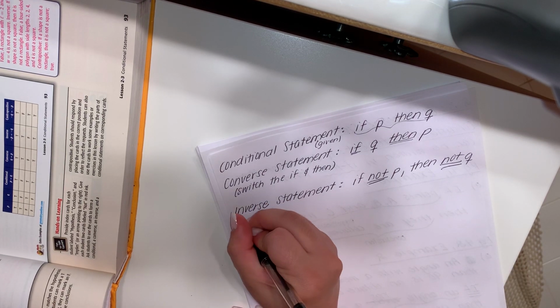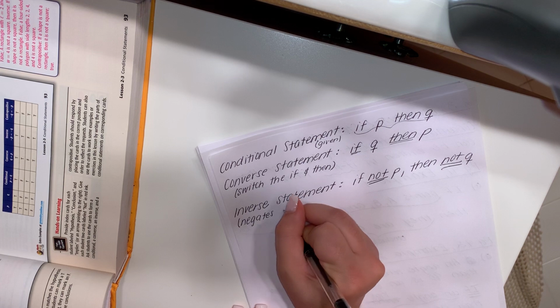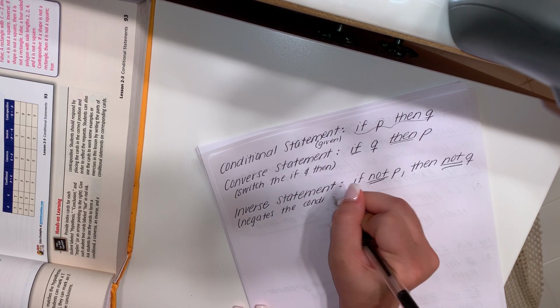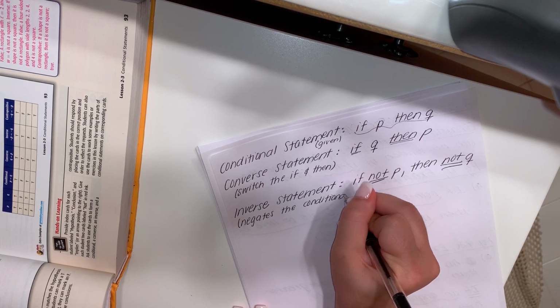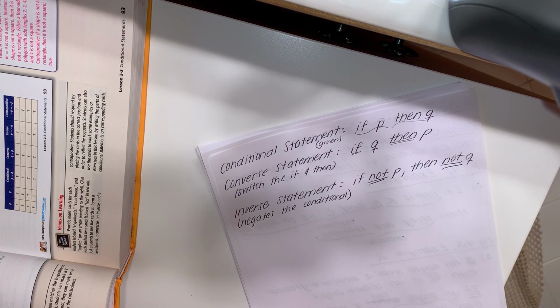It just negates the conditional statement. It just makes it a negative statement. That's all that inverse does.